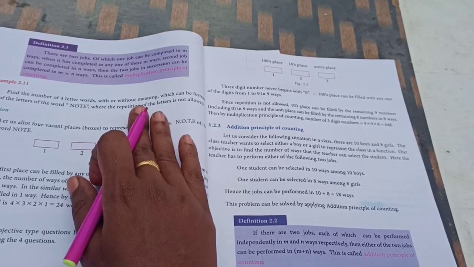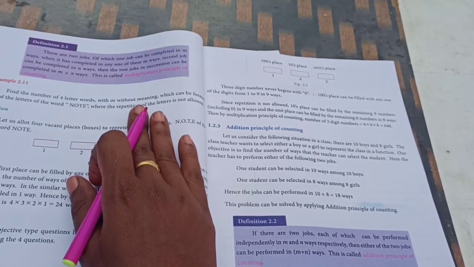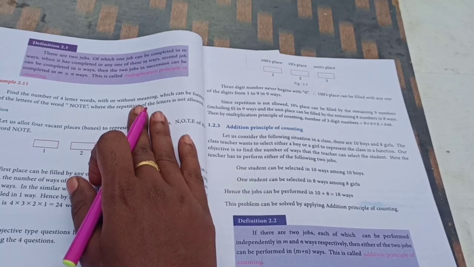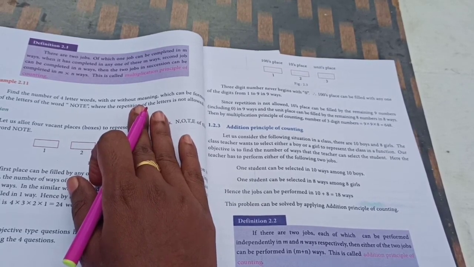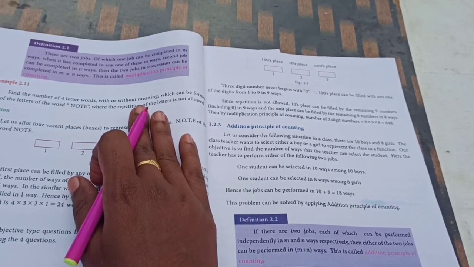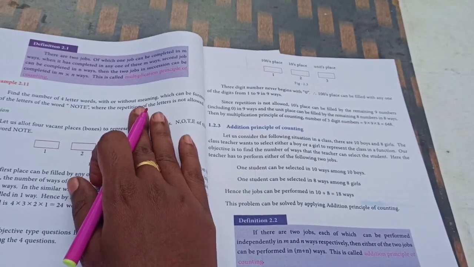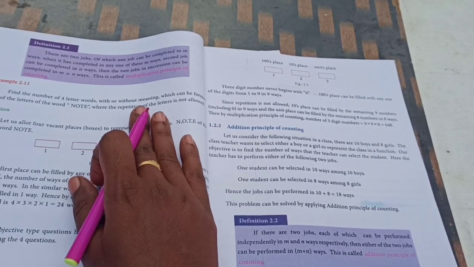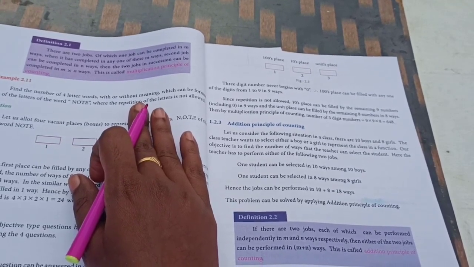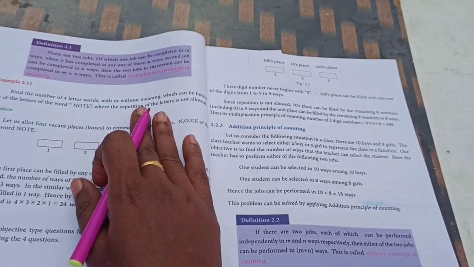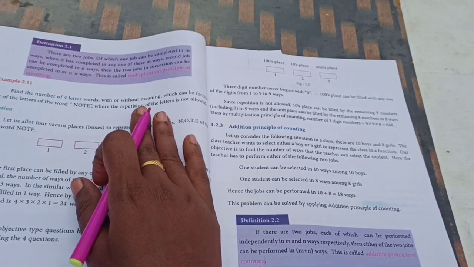So sometimes they will ask to define the multiplication principle of counting. Because of that, this definition is important. All of you take down your note. Understand? This is m cross n ways. There are two jobs means first they will choose the m ways, then afterwards n ways, that is m cross n ways, that is the principle. Two jobs are there means one job can be completed by m ways, another second job can be completed by n ways. So the multiplication principle of counting is m cross n ways. Understand? So that is the multiplication principle of counting. Okay, let's move to the problem.